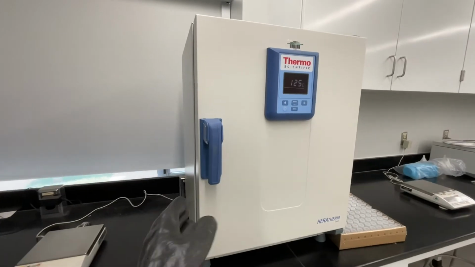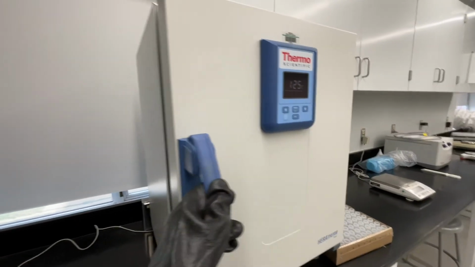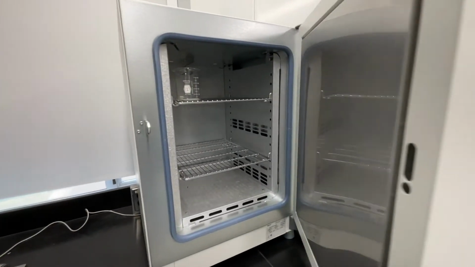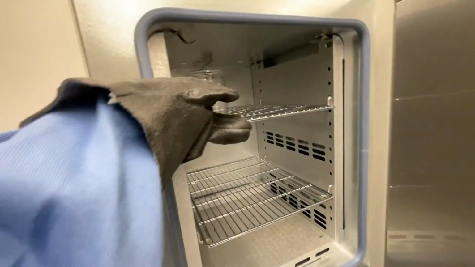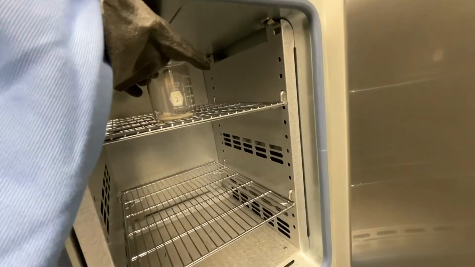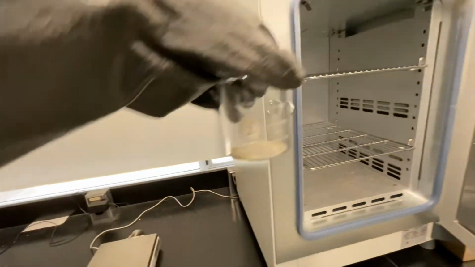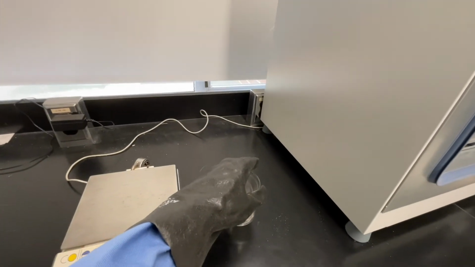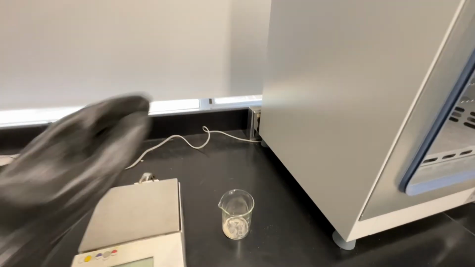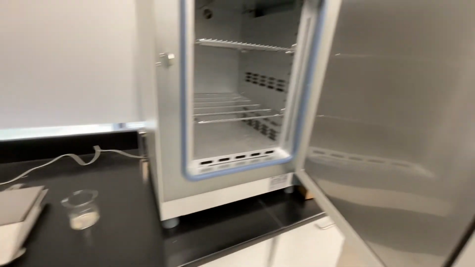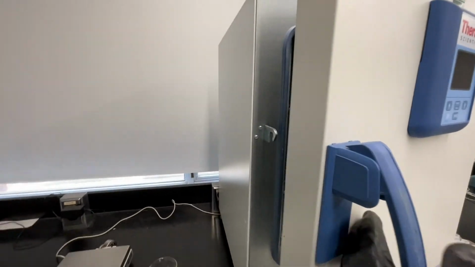After 10 minutes, you can remove your beaker from the oven. Use an insulated glove to remove your beaker as it will be hot. Carefully place your beaker on the countertop and wait for it to cool until you can touch it with your hands comfortably. Make sure you close the oven after you remove your sample.